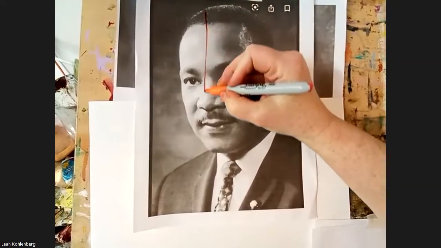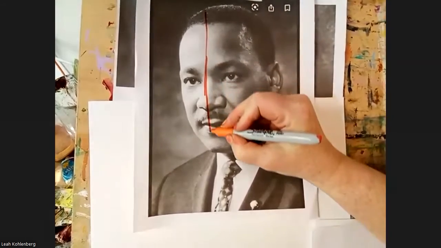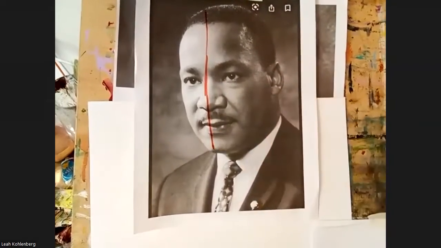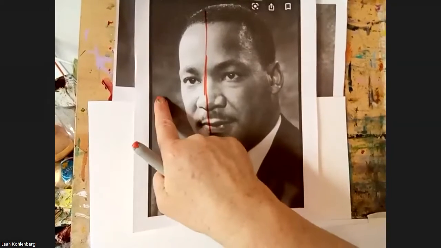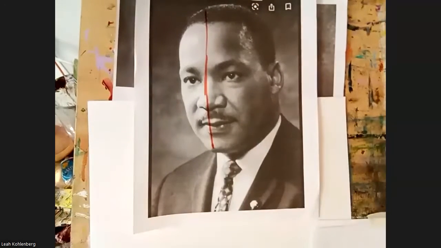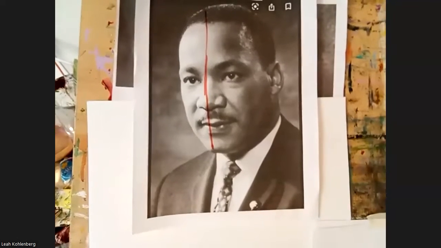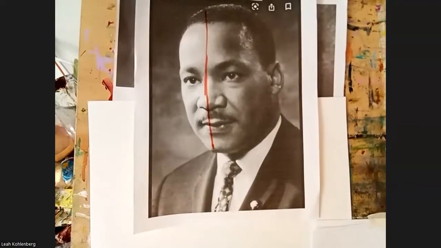I'm going to draw a line. These are two equal halfway points. So that means this. Here, hold on. If you can see here my face, right? You can see that these two halves are equal, because I divided them in half.